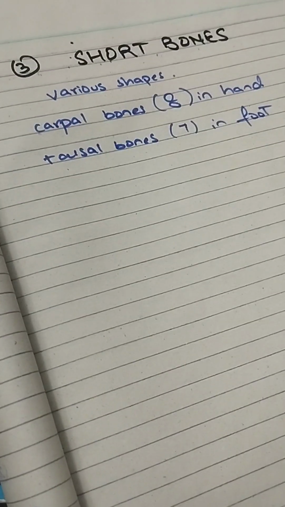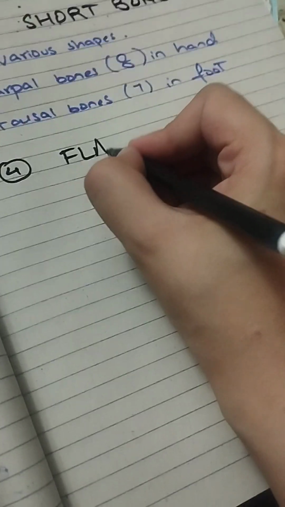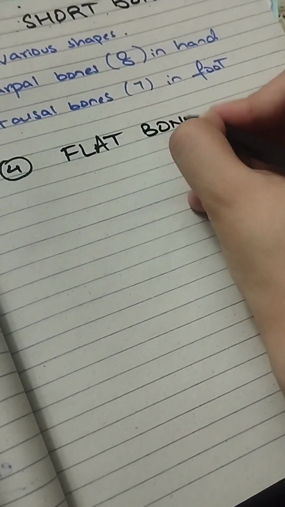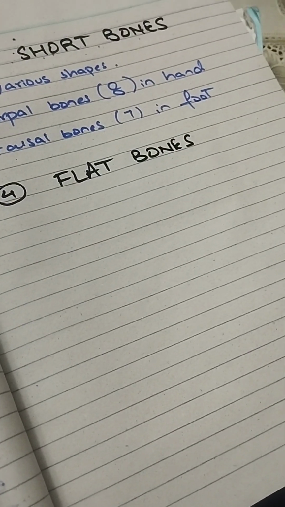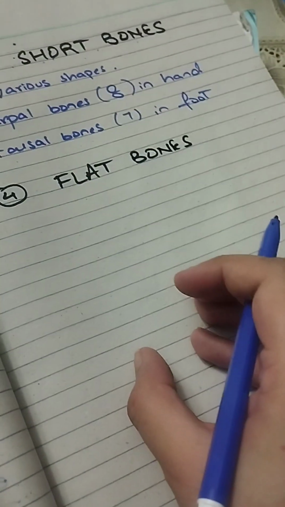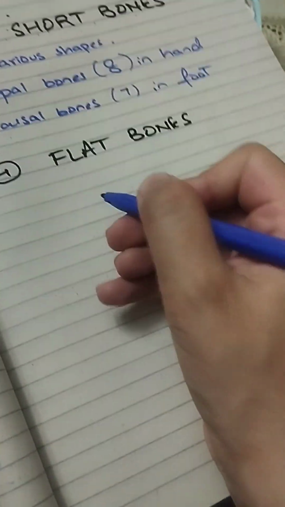Now we will move on to the fourth category, which is the flat bones. As the name indicates, these bones are flattened. They are not elongated, they are not short or irregular, they are flattened from top to bottom, right?